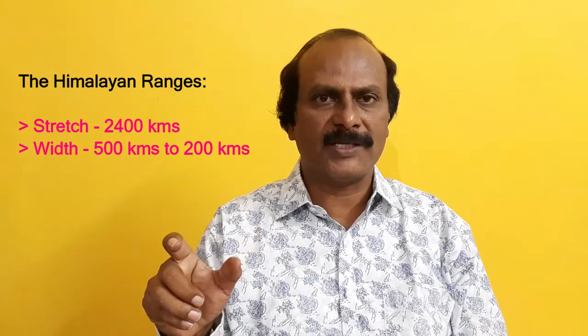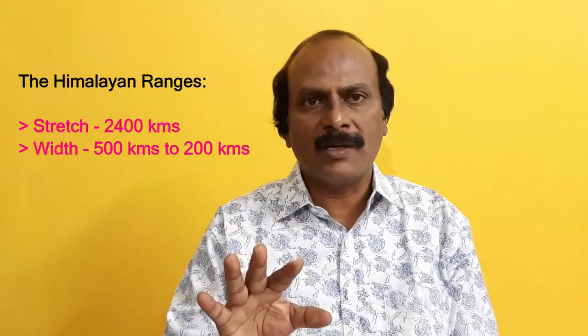The width differs from west to east, from 500 to 200 kilometers. In the western part, the width is 500 kilometers. When it comes to the central and eastern part, it is around 200 kilometers. These Himalayas have a lot of valleys and also very extensive plateaus. These Himalayas are classified into three: Greater Himalayas, Lesser Himalayas, and Shivaliks.